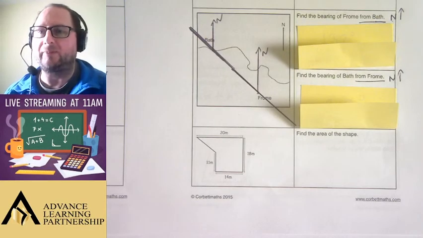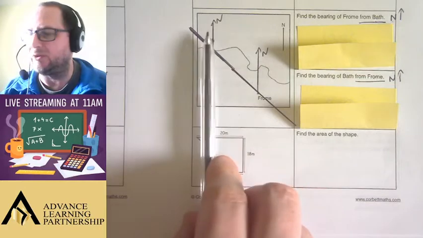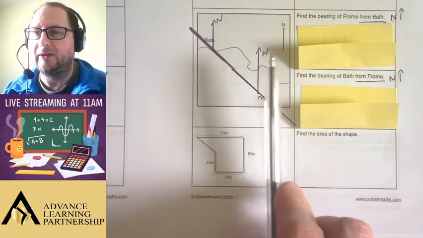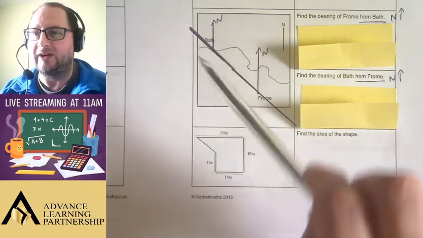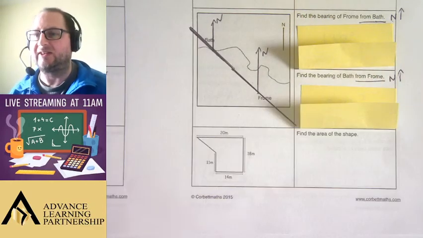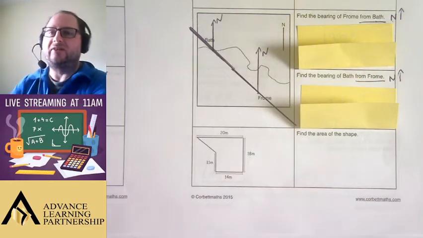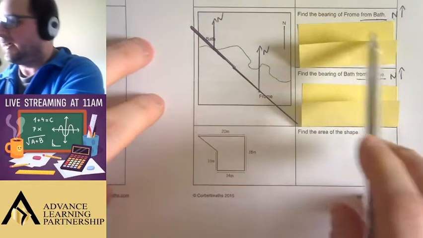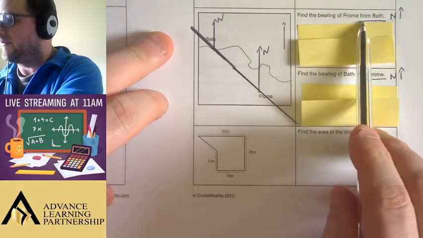All I've done with this bearings question so far is set up a north line at Bath and a north line at Frome. I then connected them together and I had to extend those lines, as you'll see in a second. So let's have a look at the bearing of Frome from Bath.